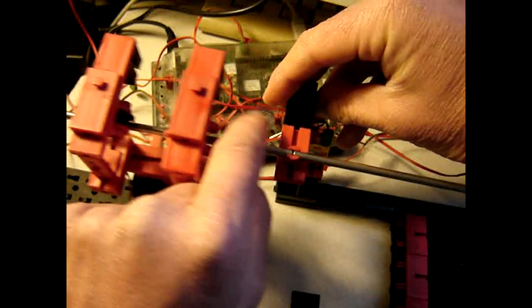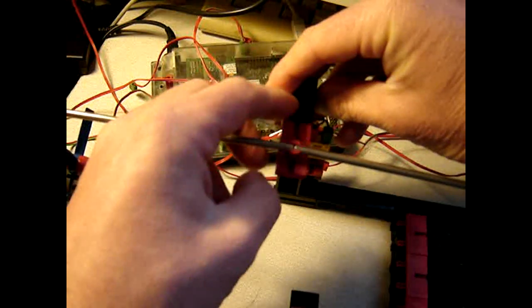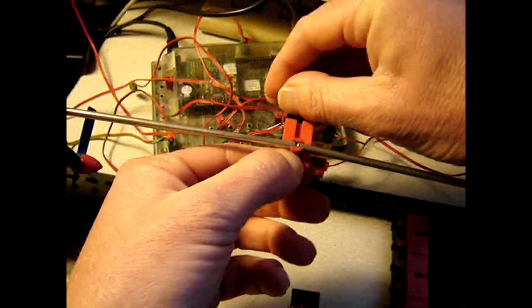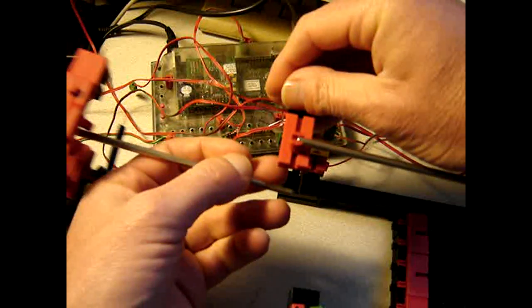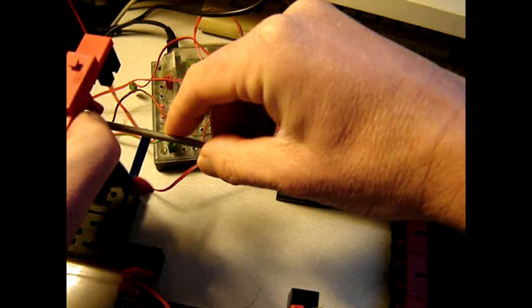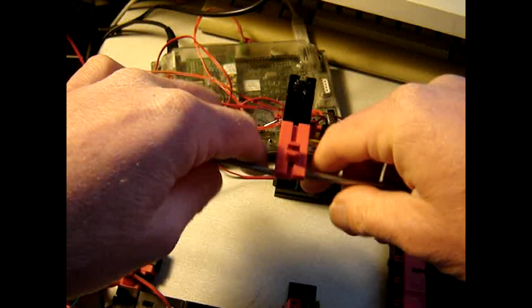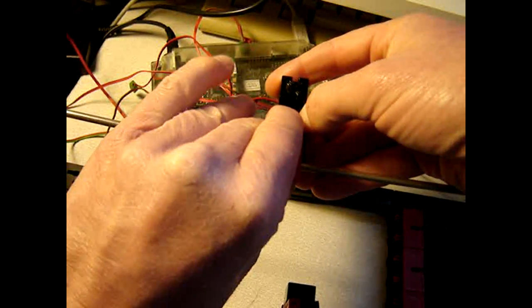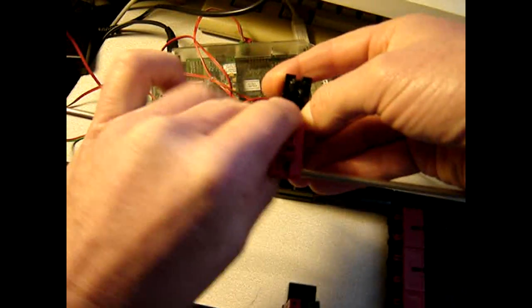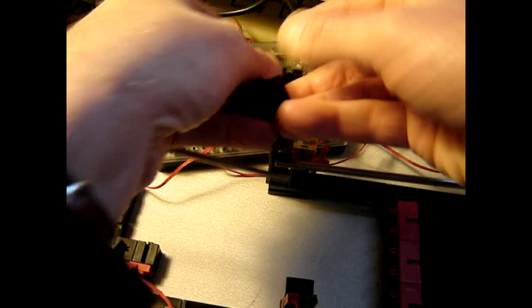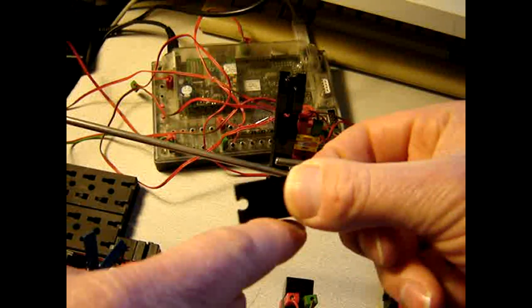And this one, so this black part has to go anywhere. That's no good. Take off the carriage for now. And this part. Oops. This is way too thick.